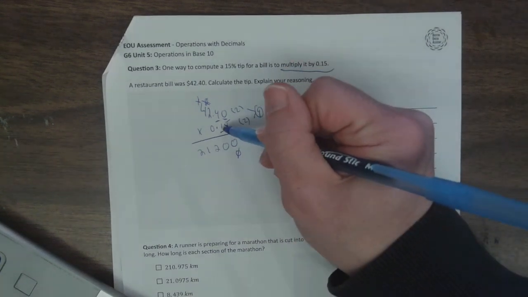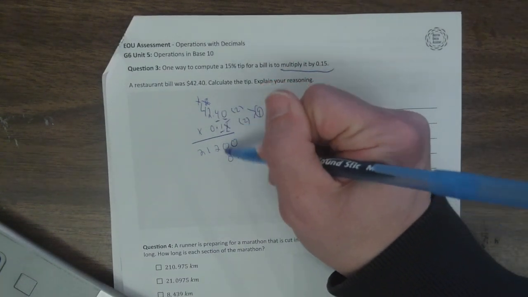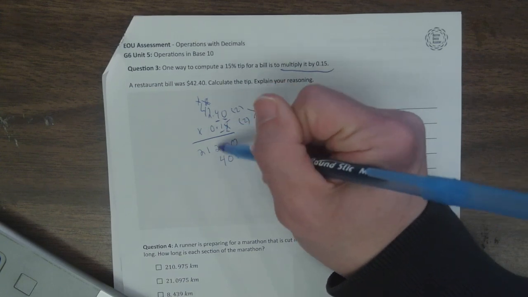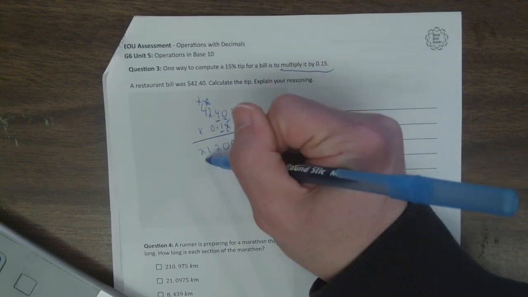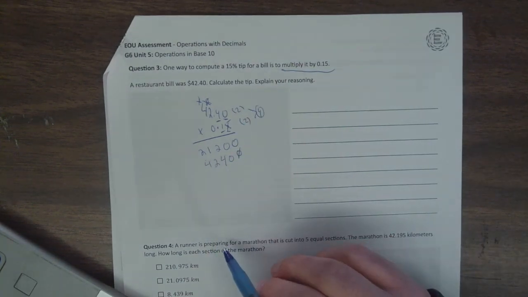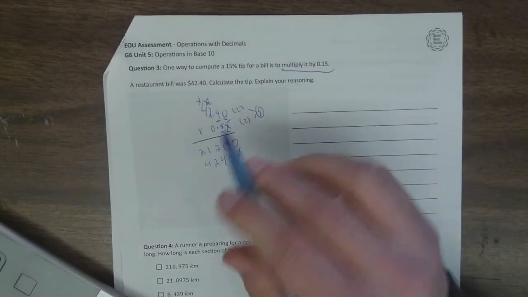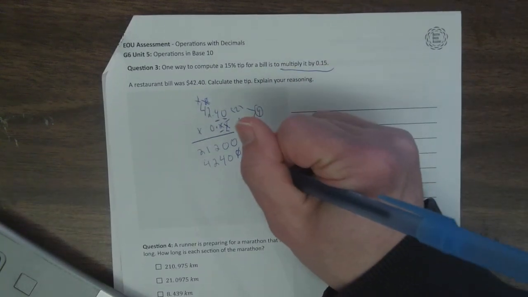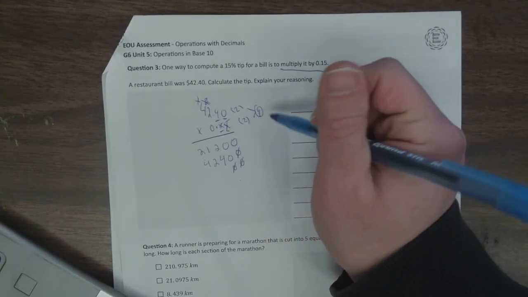Now we multiply. 1 times 0 is 0. 1 times 4 is 4. 1 times 2 is 2. 1 times 4 is 4. Notice how everything is lined up. And finally, if you guys want, we can go to our next place value of the 0. So we do 2 placeholders when we move over twice.